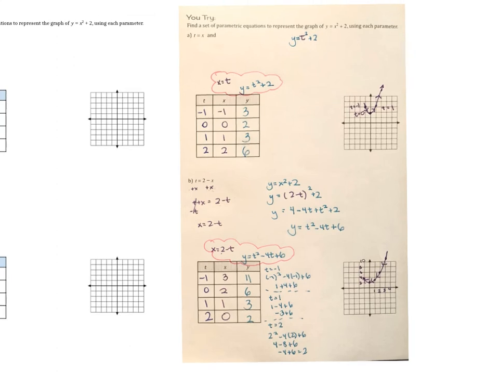If you tried this out, hopefully you got the equations: x equals t, and y equals t squared plus 2. For the second equation, using t equals 2 minus x, you get x equals 2 minus t and y equals t squared minus 4t plus 6. Just looking at the graphs there, notice how they go in opposite directions. This one is going up and this one is going down. So I hope this helps you out.